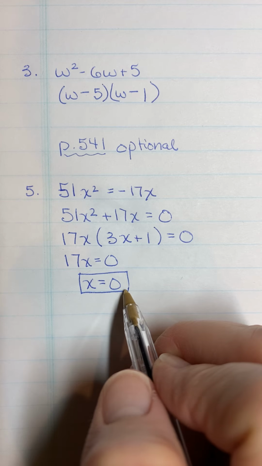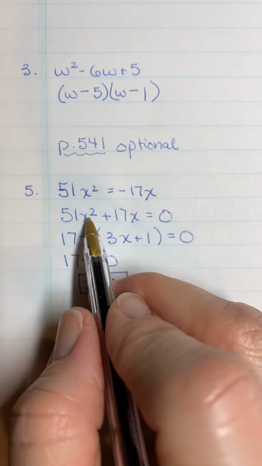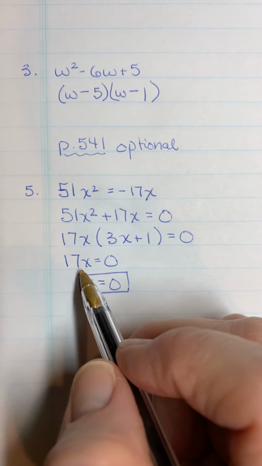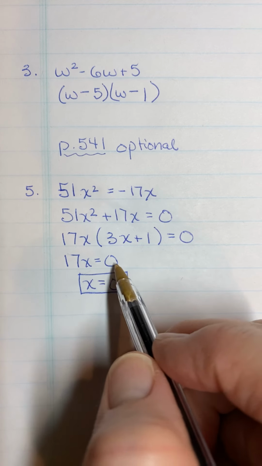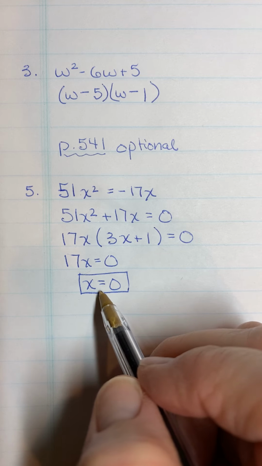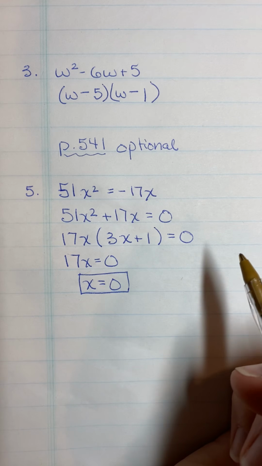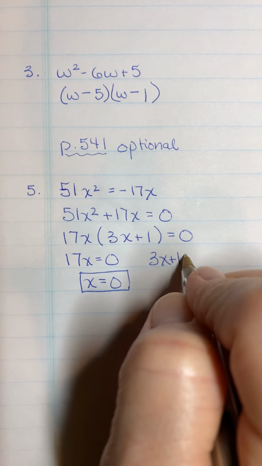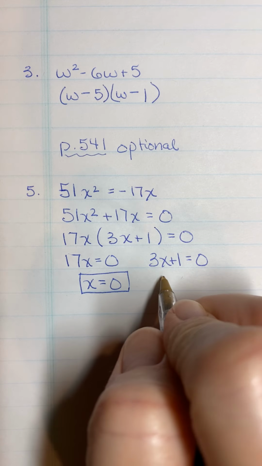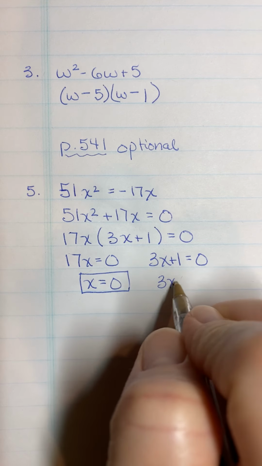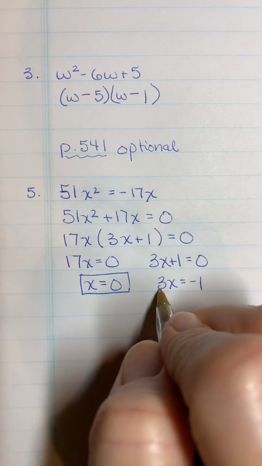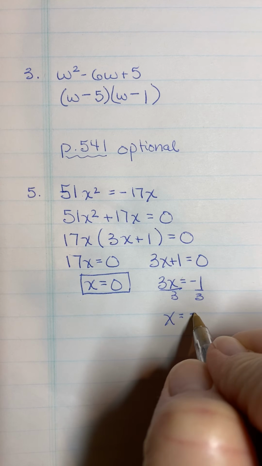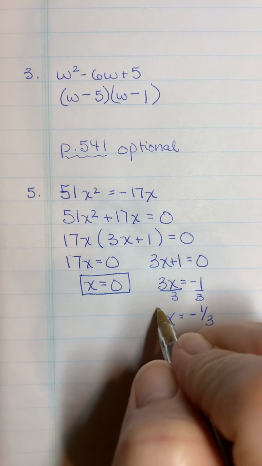You always get an answer of 0 if you have a binomial and they both have an x term, because you get this out front, and then when you have 17x equals 0, that just is x equals 0. You divide both sides by 17. Then let's set the other factor equal to 0, and we get 3x equals -1. Divide by 3. X is equal to -1/3.